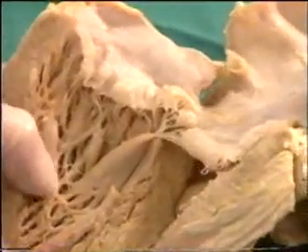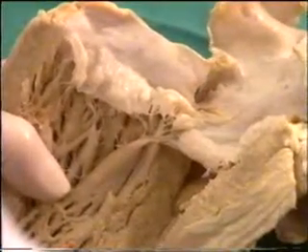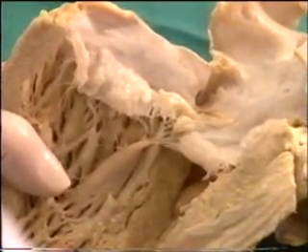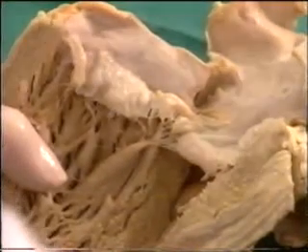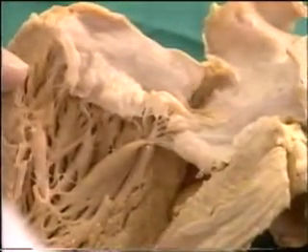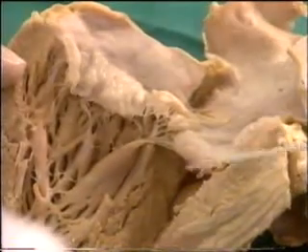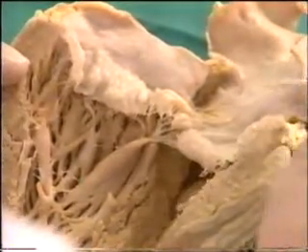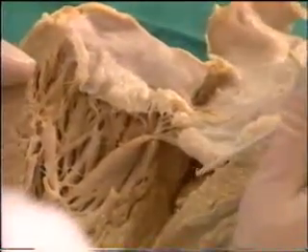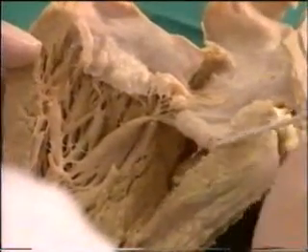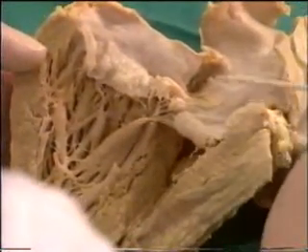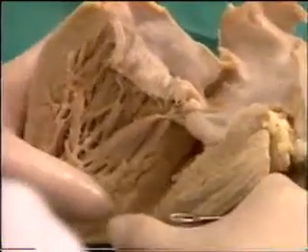Patients with mitral valve prolapse may or may not develop mitral regurgitation. And when they develop mitral regurgitation, they will increase the size of the left ventricular cavity and of the left atrium, and they will become a high-risk population for infective endocarditis.